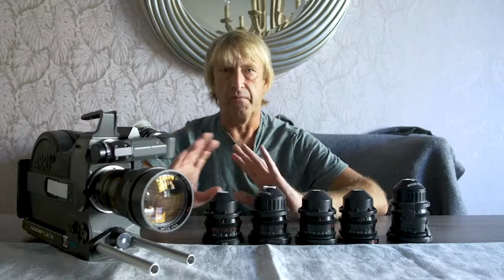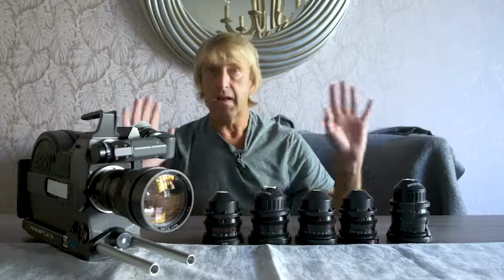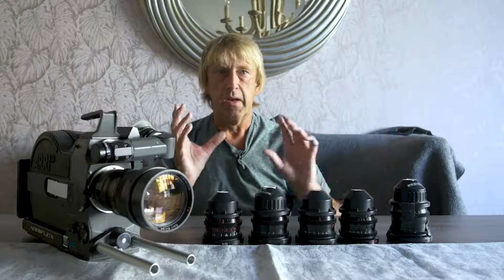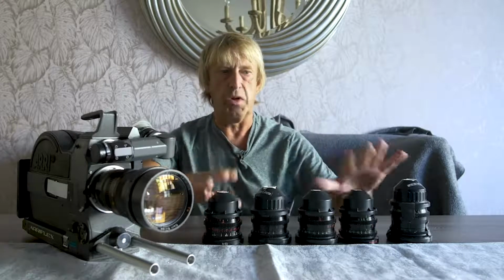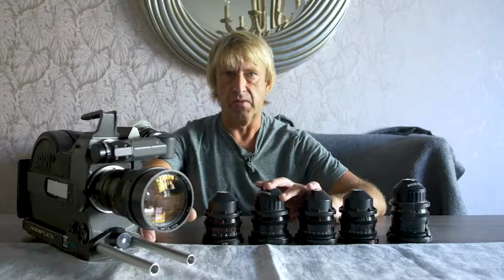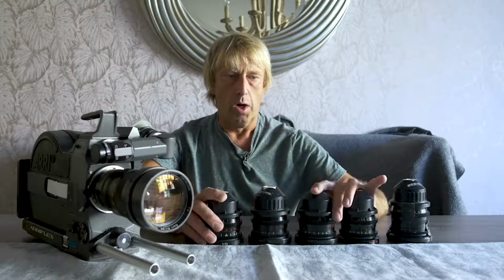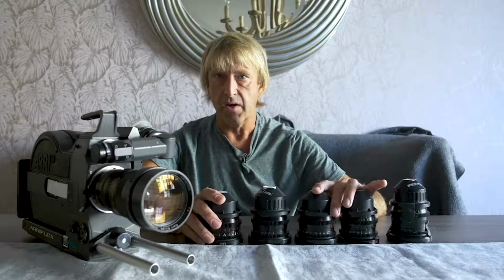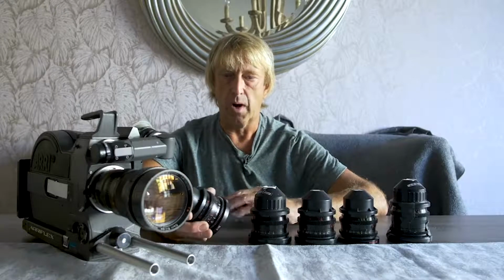Now zooms are great for running and gunning, and if you're short on time, you've got plenty of light, like say you're outside, and you want to be able to change the focal length really quickly without having to switch the lens, then a zoom lens is the way to go. But if you're in a low light situation and you need the quality and you have a little bit of extra time to change out the lens, then primes are the way to go.